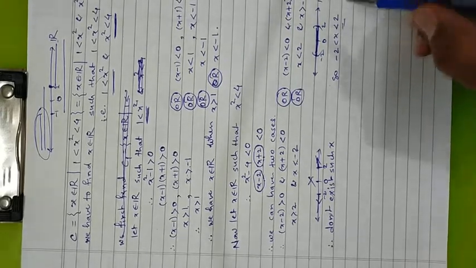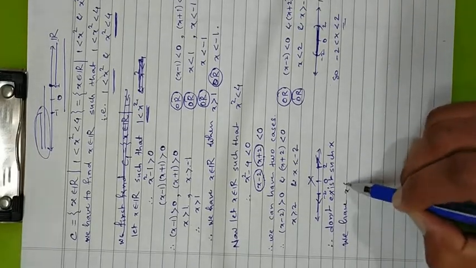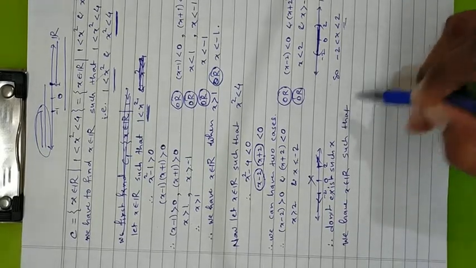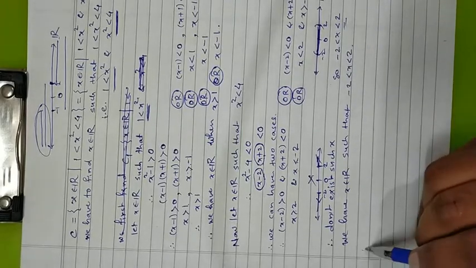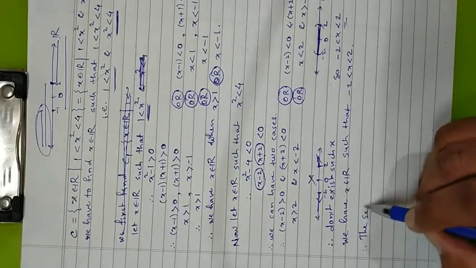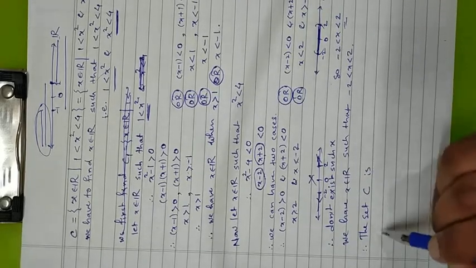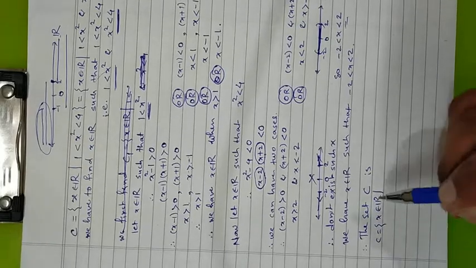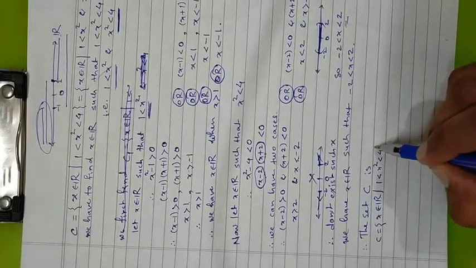So we have real number x such that minus 2 is less than x less than 2. Therefore, the set C is the collection of real numbers x such that 1 is less than x square less than 4.